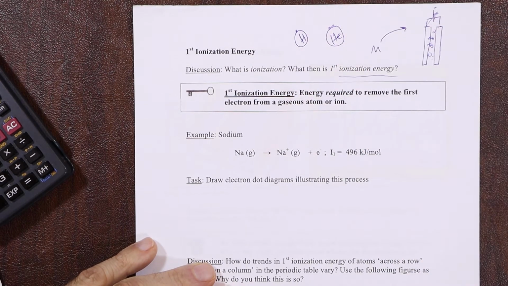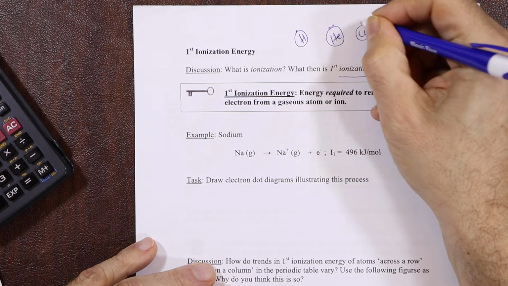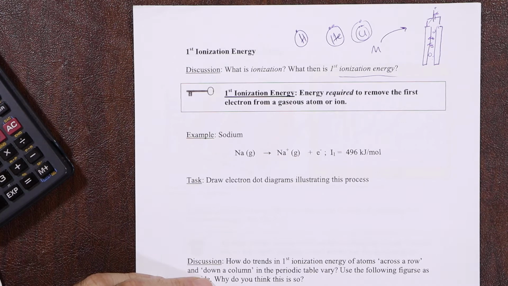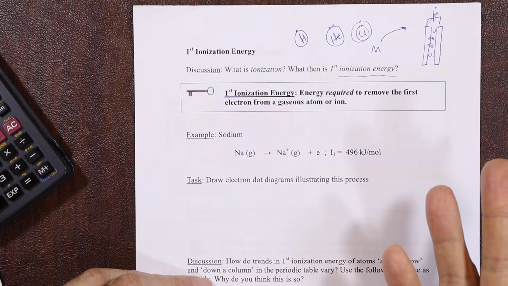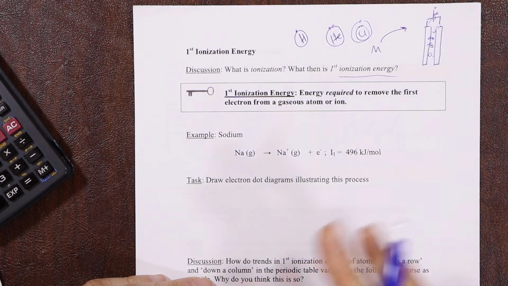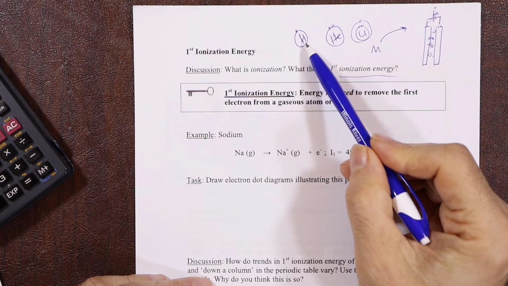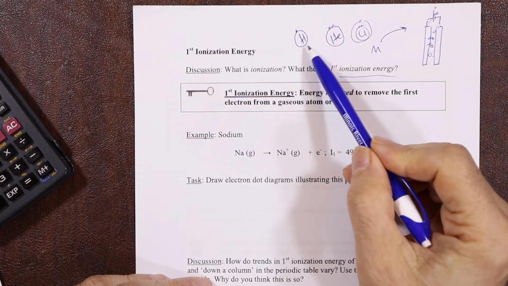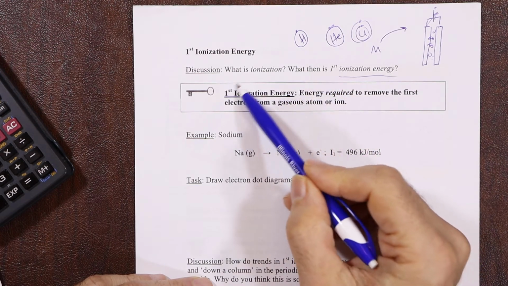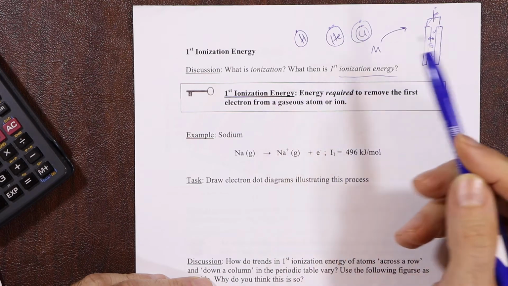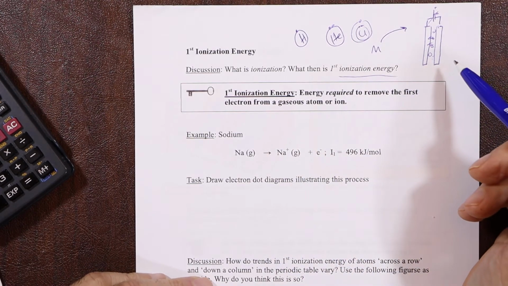Helium has two ionization energies. Lithium has three ionization energies, because I can sequentially pull them off, one at a time. But we want something to compare to. We want to be consistent when we compare one atom against another. Well, it turns out every atom in nature has at least one electron, even hydrogen. So we always compare the first ionization energy between atoms, because everybody's got at least one electron.